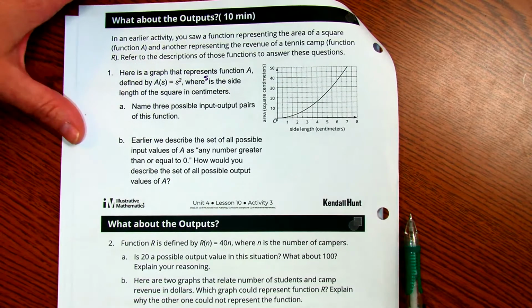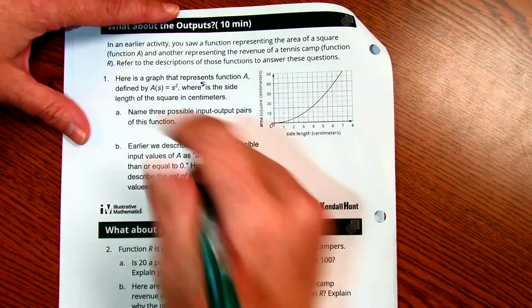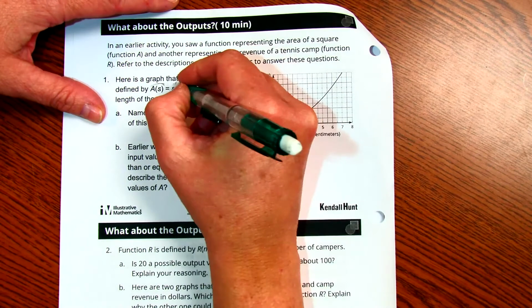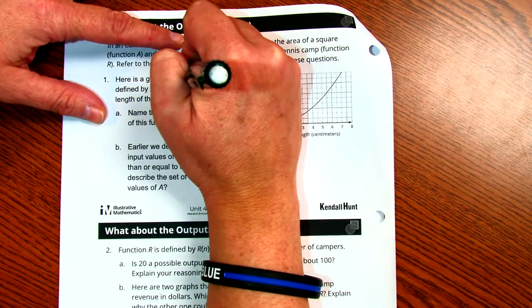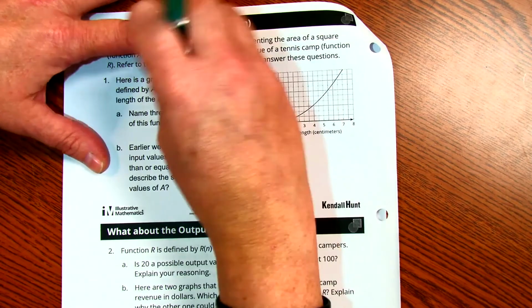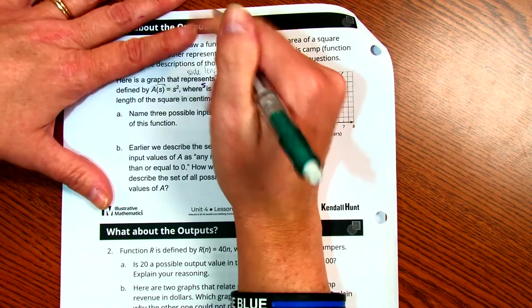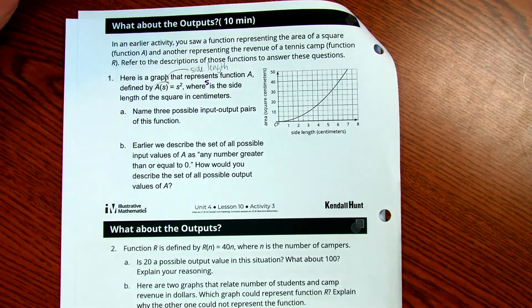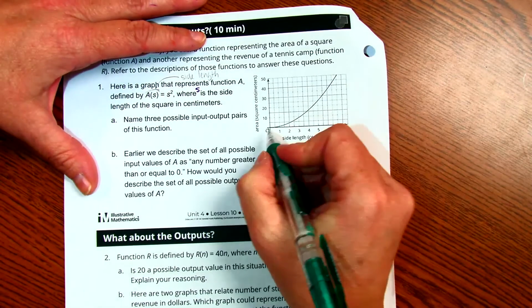Okay, so now we're focusing on outputs. So the area would be your output, and then the side length is going to be your input. Actually, let me put this little arrow over here. Okay, so side length. So if I look at input-output pairs, well, 0, 0.